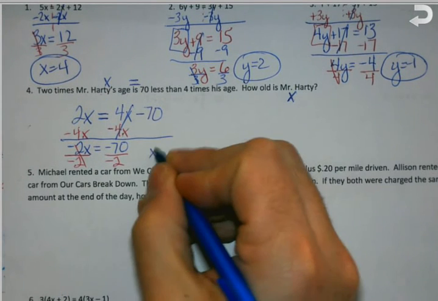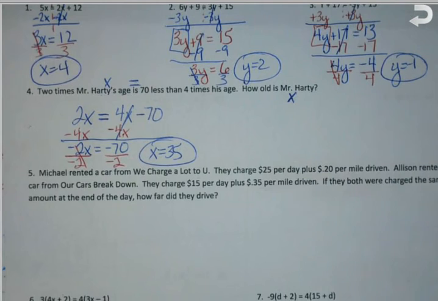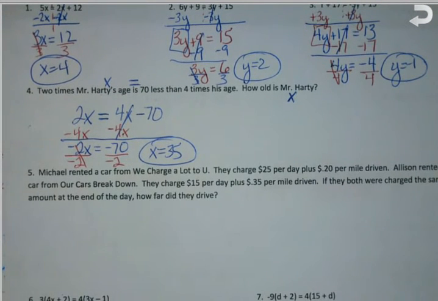Dang it, I wish I didn't do this problem quite right. I wish I were only 35. I'm 37. How'd I mess this up? Harty's 37. I know, Harty doesn't know his own age.